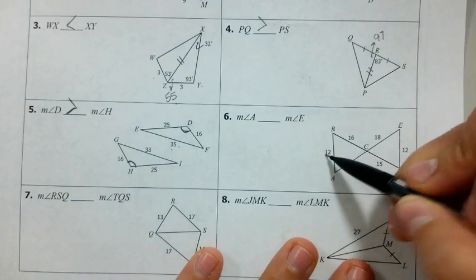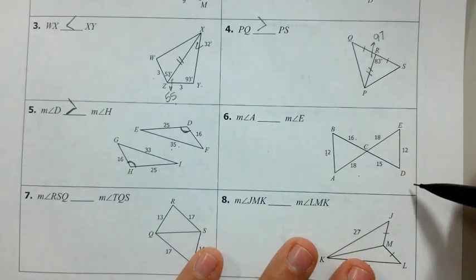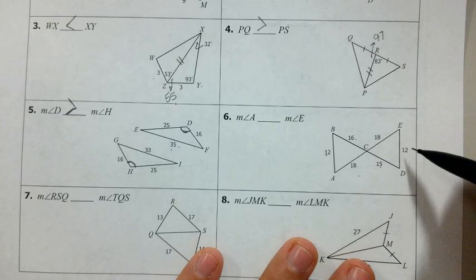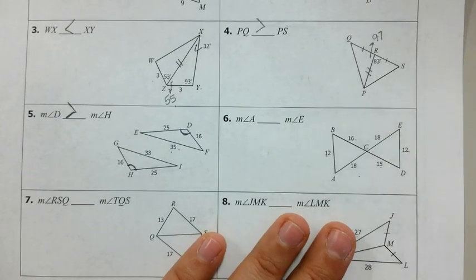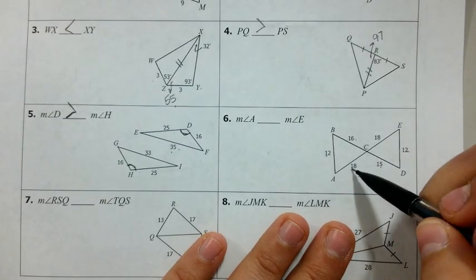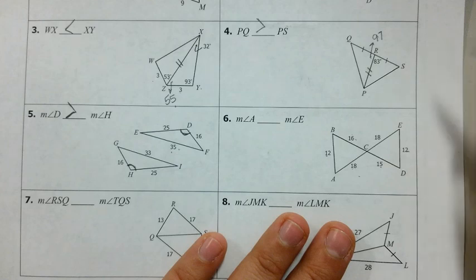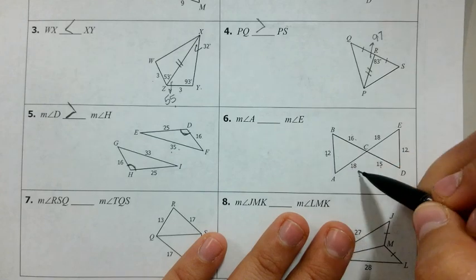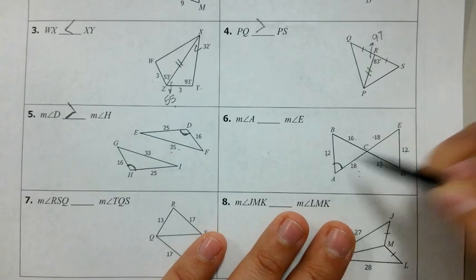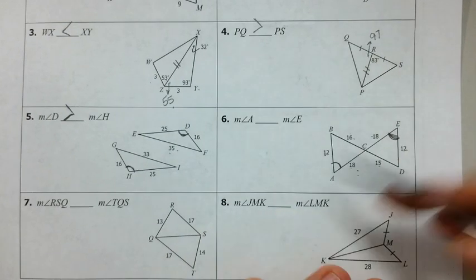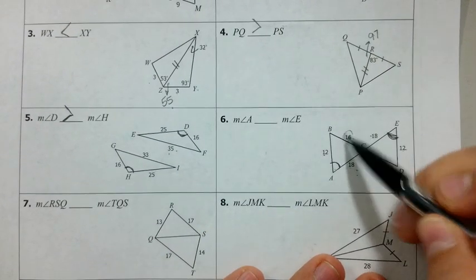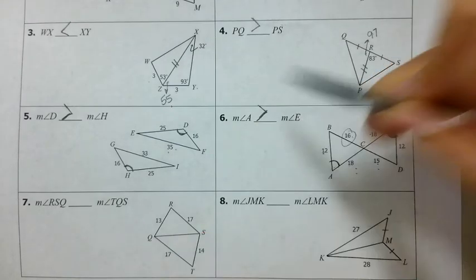So we have 12, 16, and 18, and we have 15, 12, and 18. So we have to watch the angles. We have 18, 16, and I'm looking for 12 and 18, 12 and 18. So it's going to be these angles. Which one's greater? 16, so it's going to be angle A.